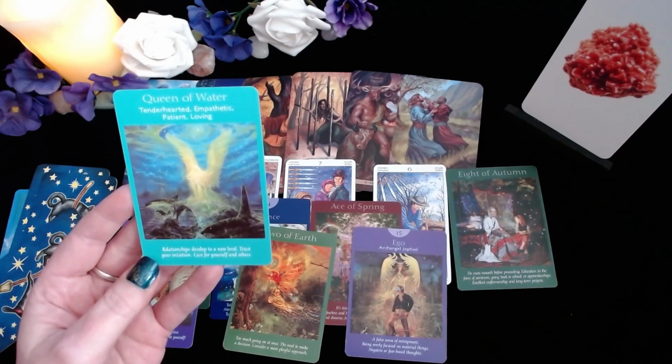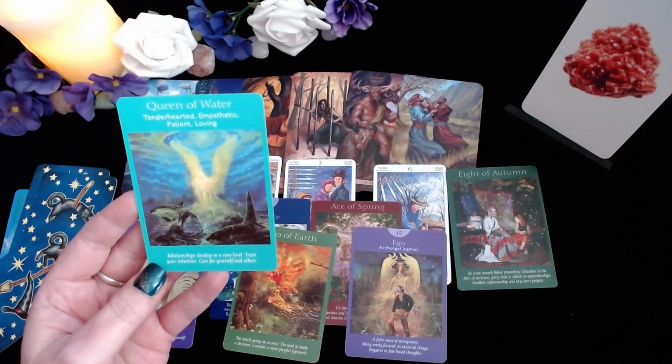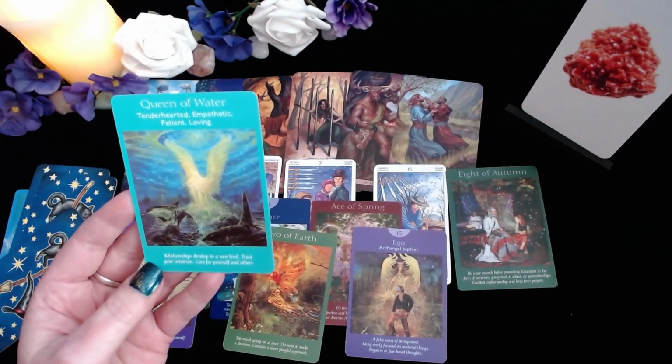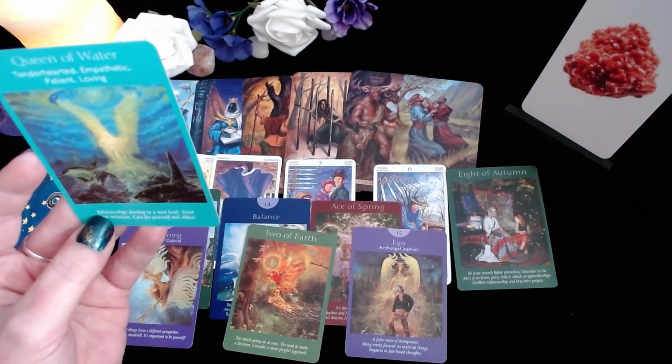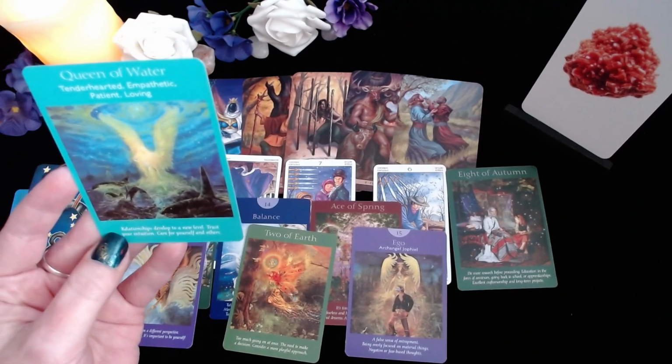That energy is always there, always available. It's a case of allowing it, taking the pause, drinking from that well. Relationships develop to a new level. Trust your intuition, care for yourself and others.